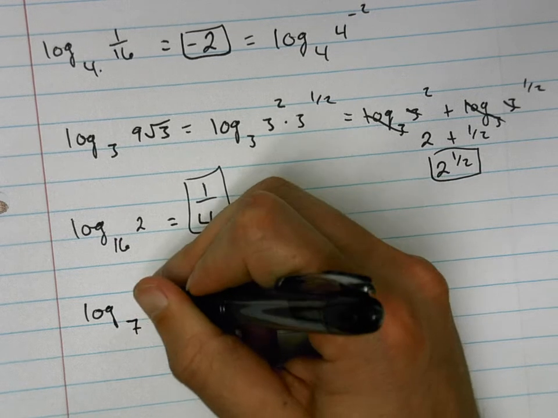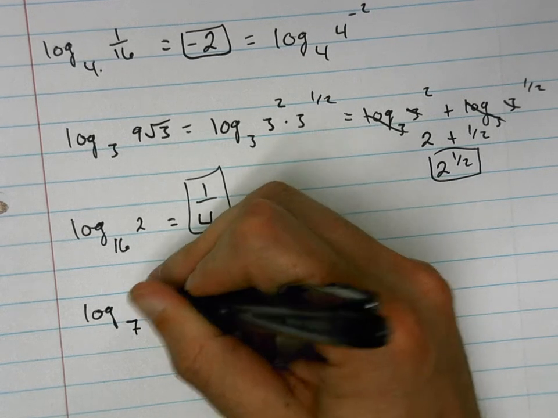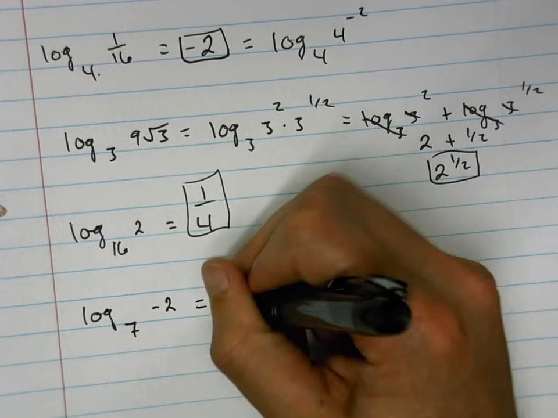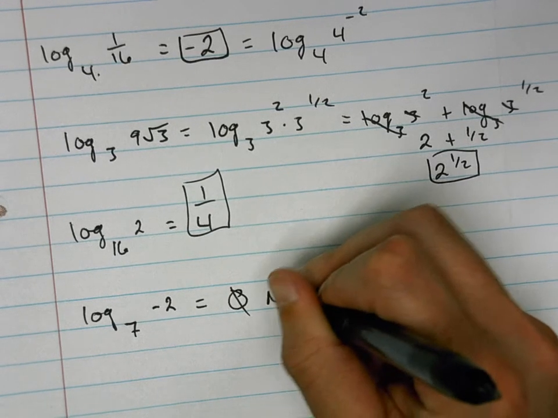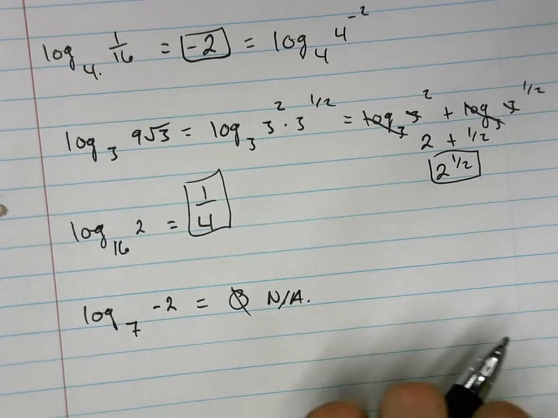Log base 7 of negative 2 has no answer. Can't solve it. NA. You can't take the log of a negative number.